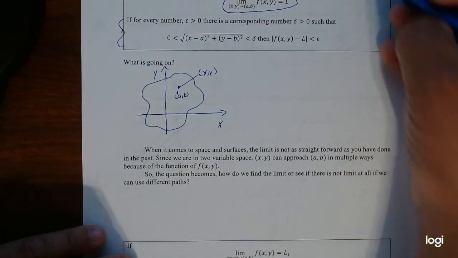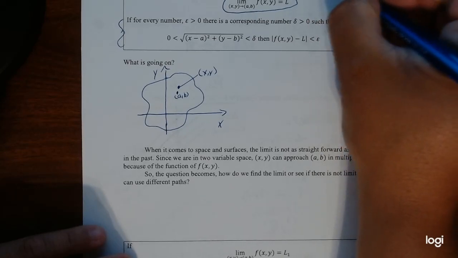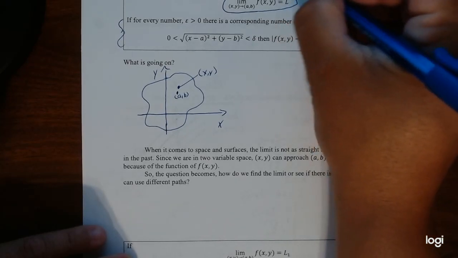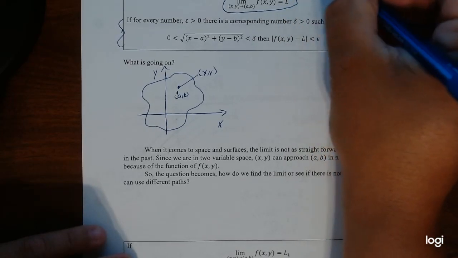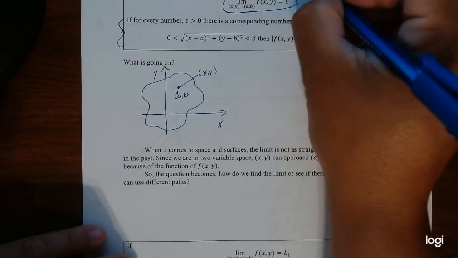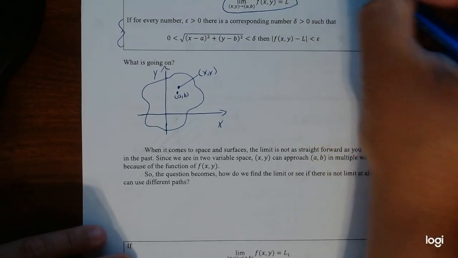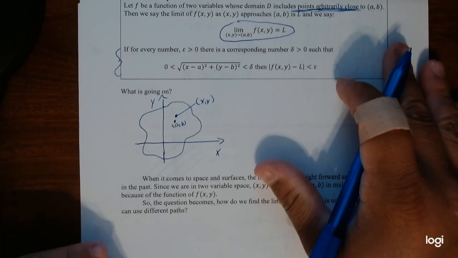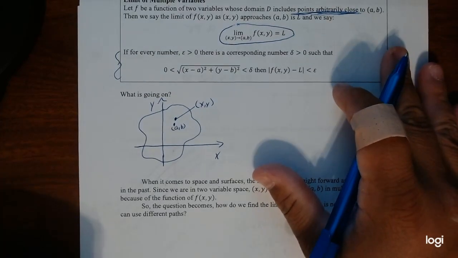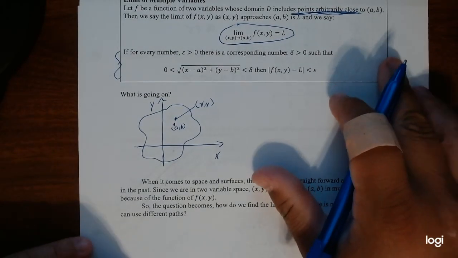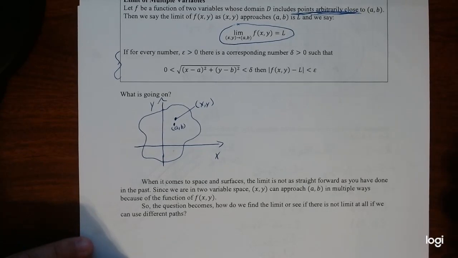Now, what this means by arbitrarily close to (a, b) is, I like the word neighborhood more, because once you get into higher integration and higher mathematics, analysis, they talk about neighborhoods instead of point to point.